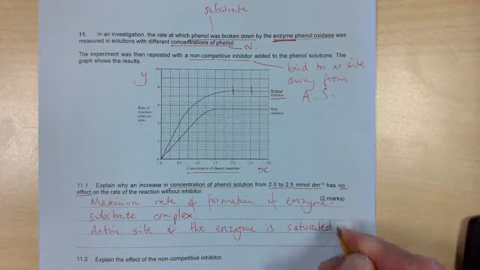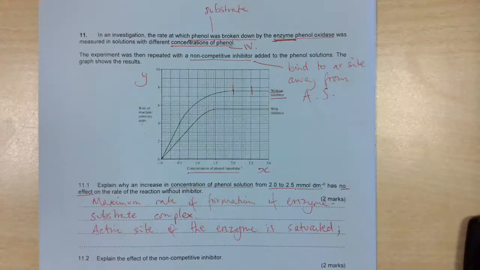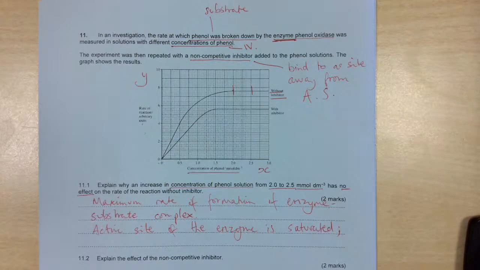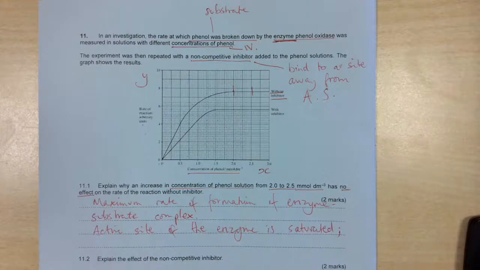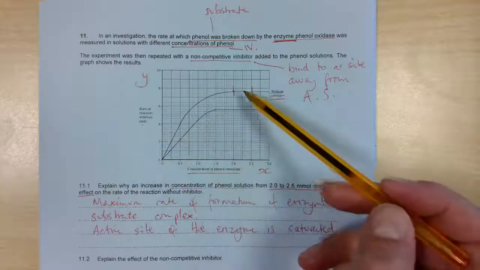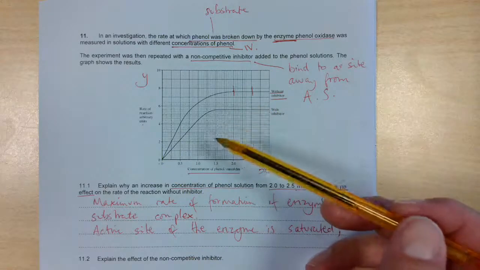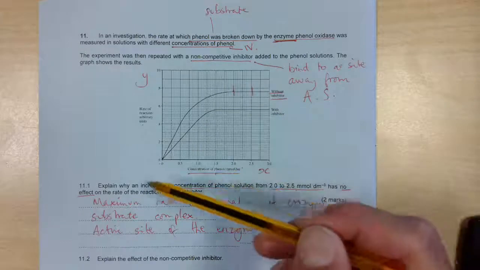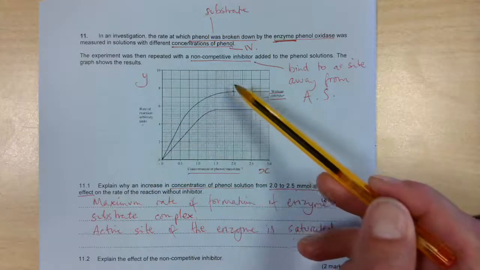So as a substrate enters the active site, as soon as the products leave, another substrate will enter. The active site of the enzyme is saturated. Now, whilst it doesn't really ask you this in the question, if you think about it, to increase the rate of that reaction, you would need to increase the concentration of the enzyme.